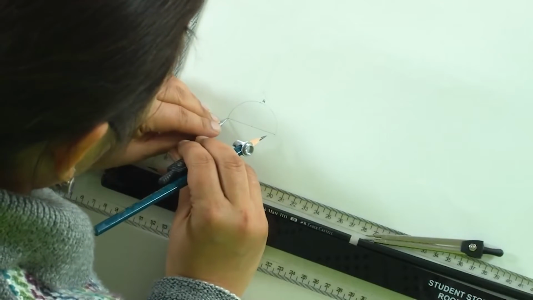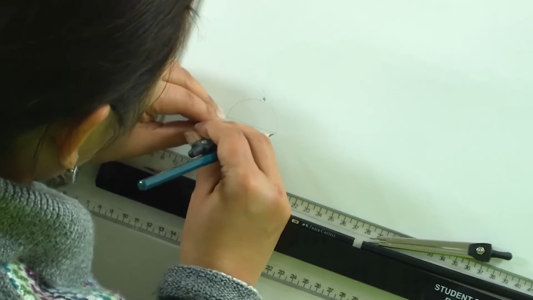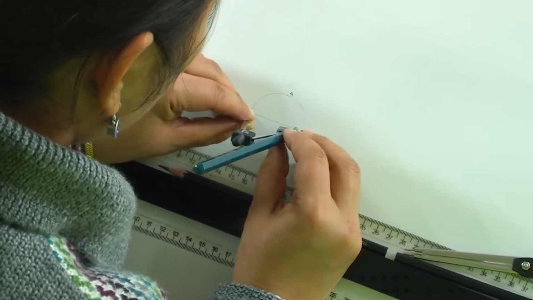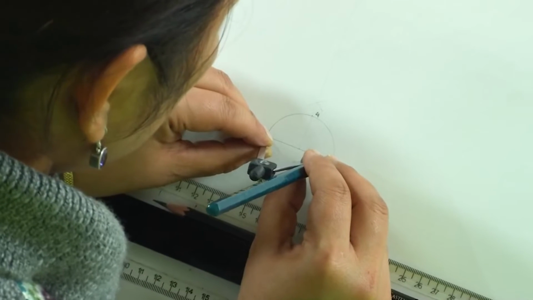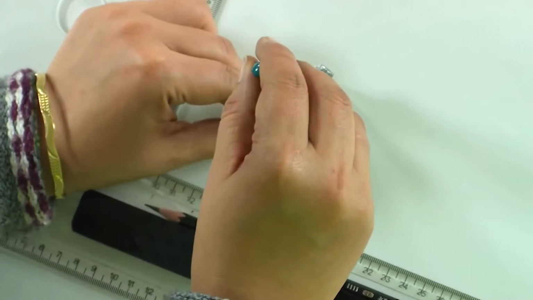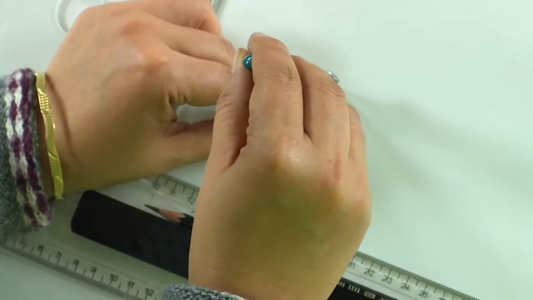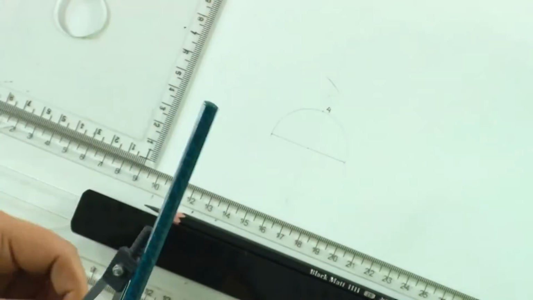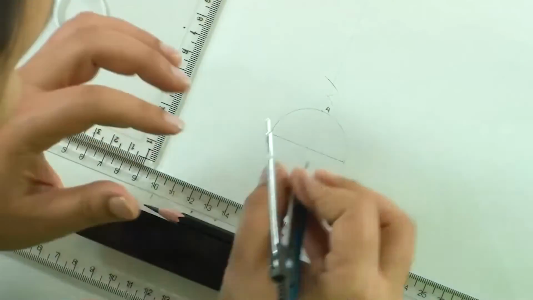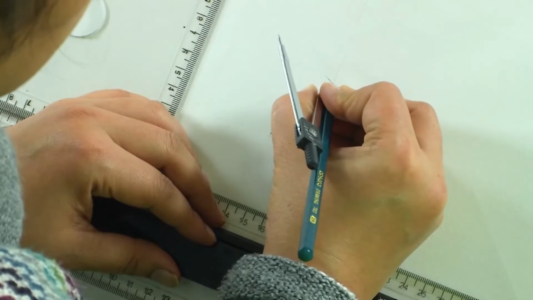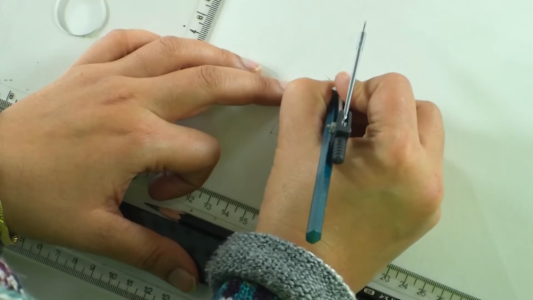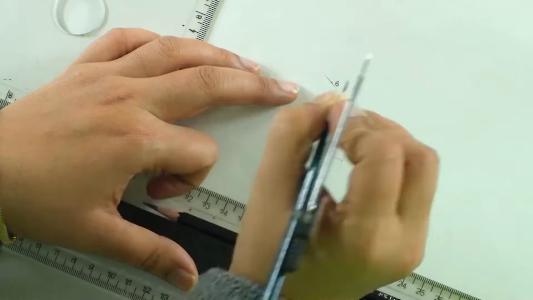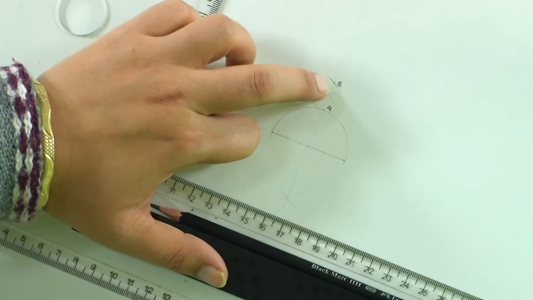Now keeping your compass at one end point and taking the radius equal to the length of the line, mark another arc on this perpendicular. Now the point intersecting this arc and the perpendicular bisector is the point called number 6. So this is 4 and this is 6.